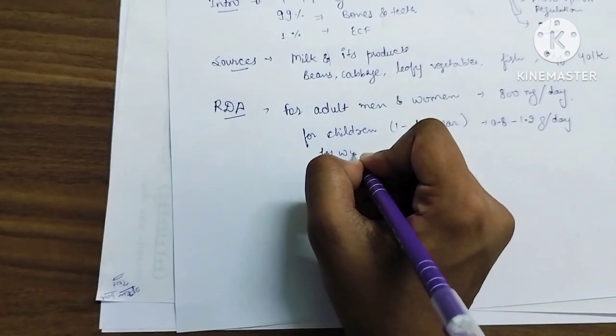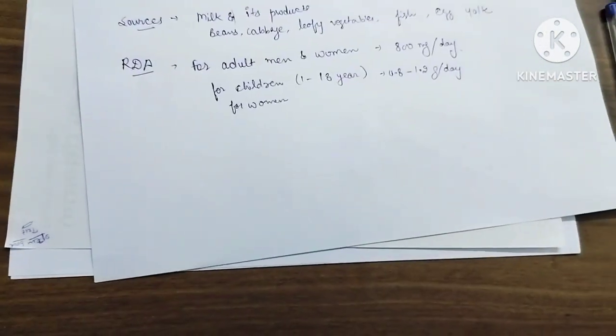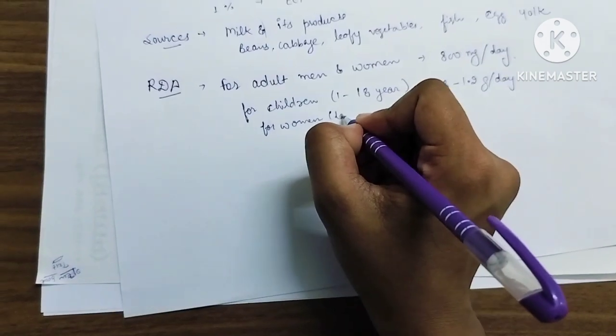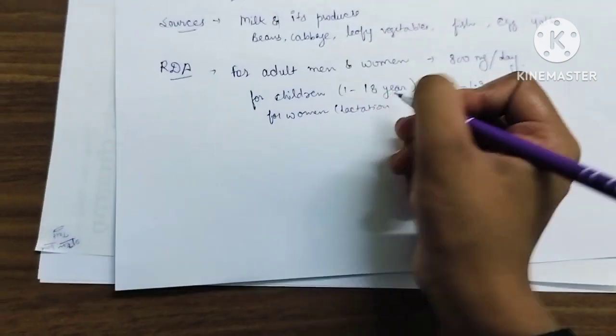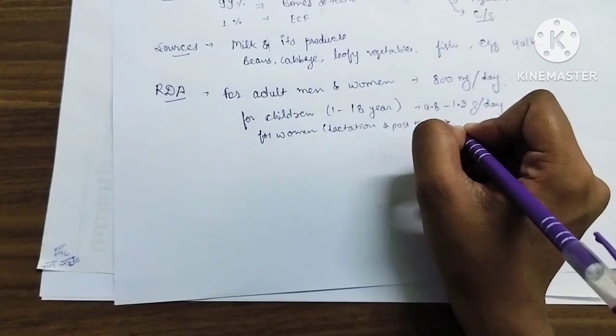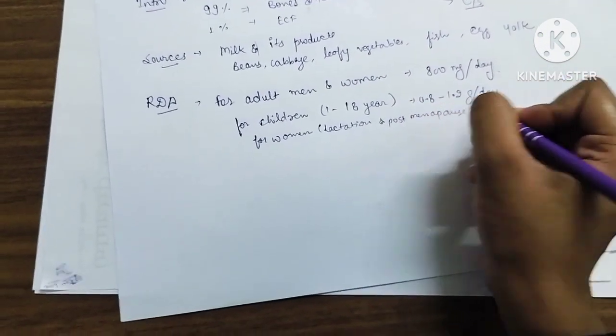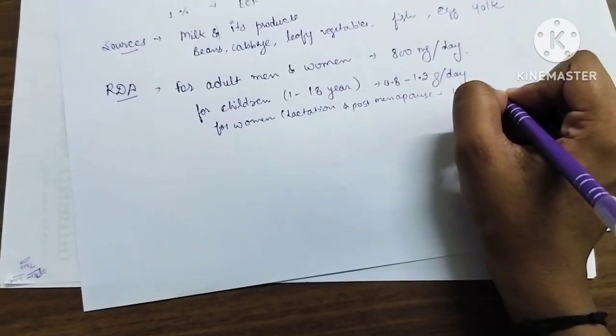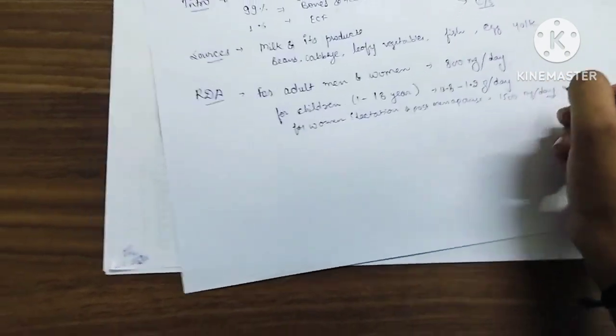For women in pregnancy, lactation and in post-menopause condition, 1500 mg per day is required.